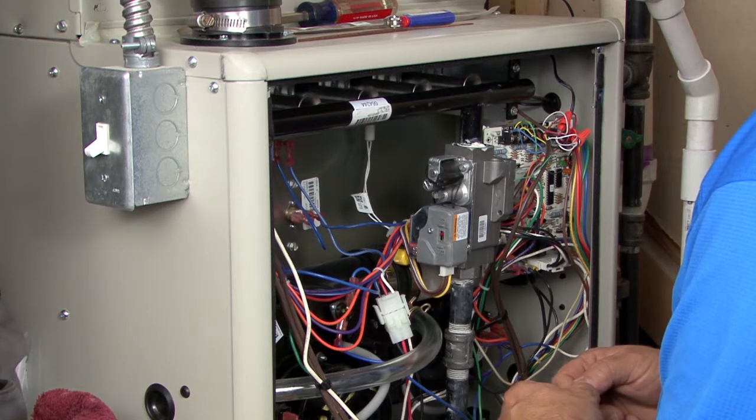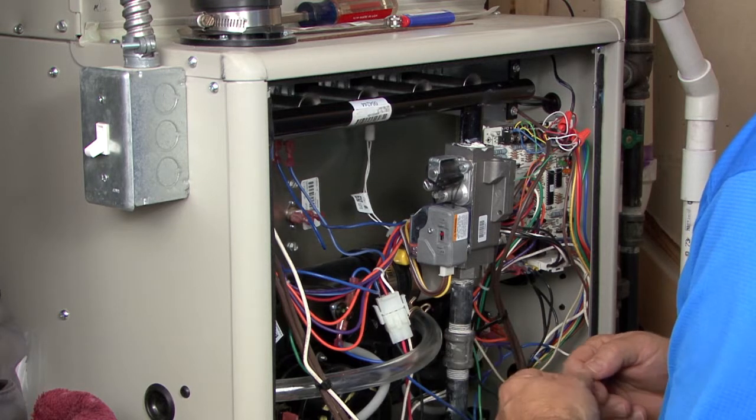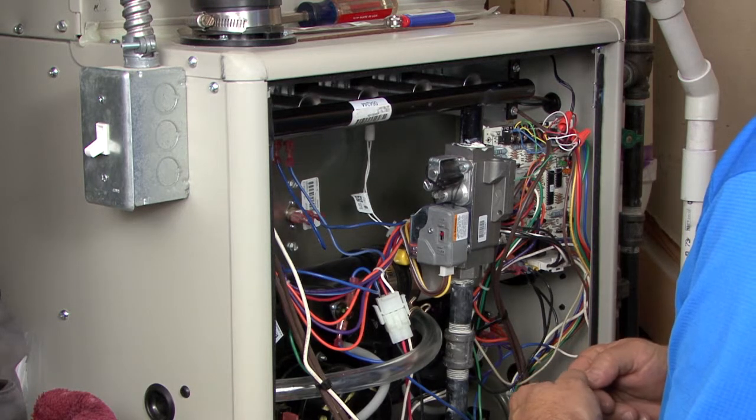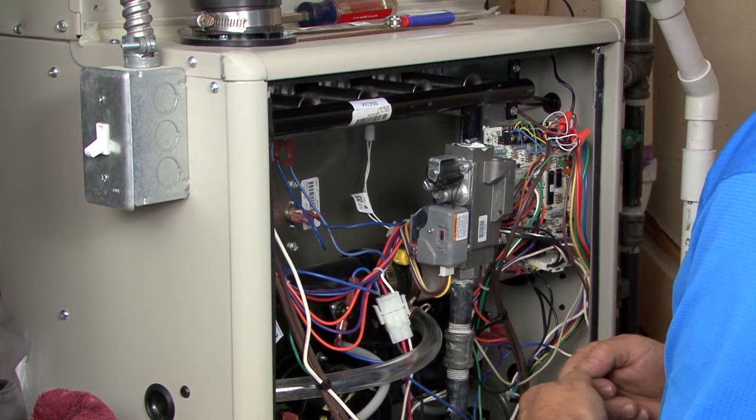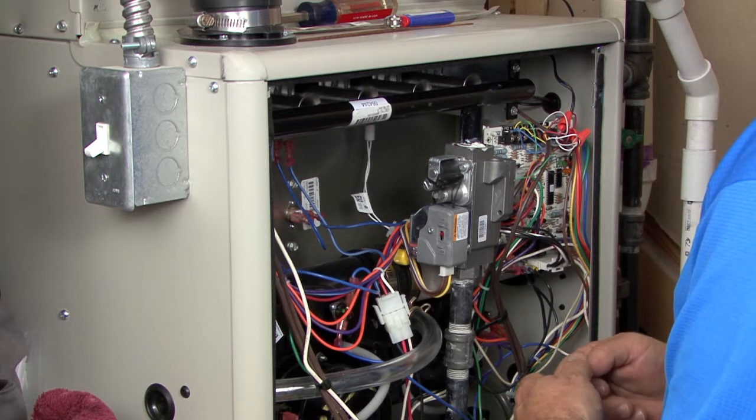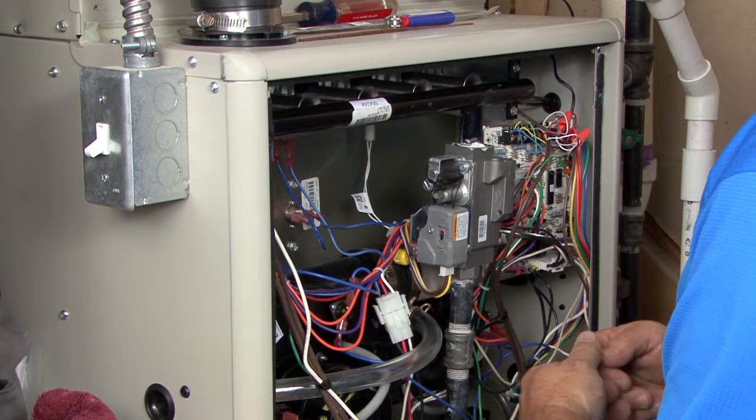Well, and you should be able to tell just by the sound of the blower too. If you've got a bunch of registers closed and you got that blower running high speed, you ought to get some pretty good thump out of that blower, so you're getting some good air movement.